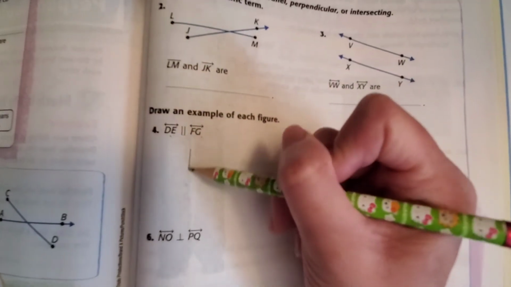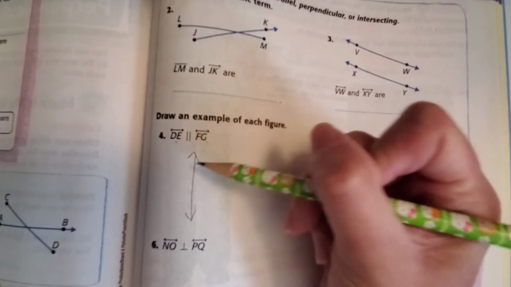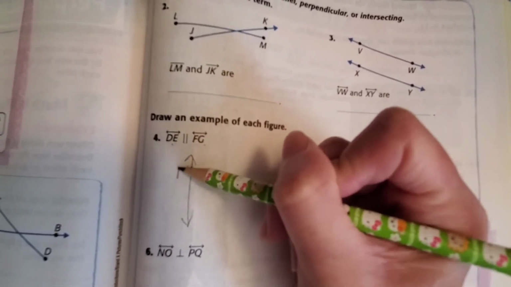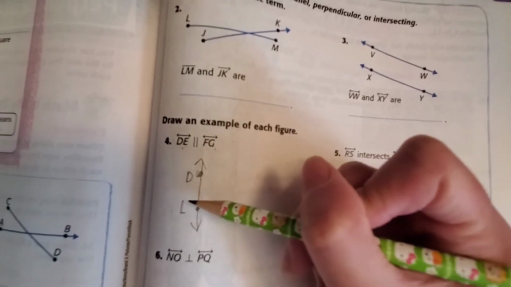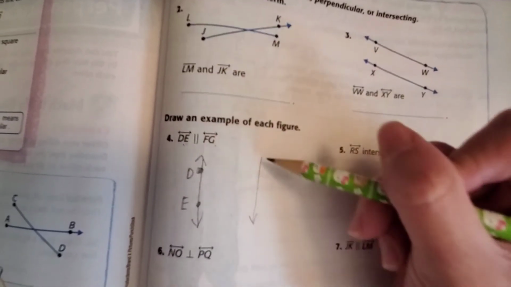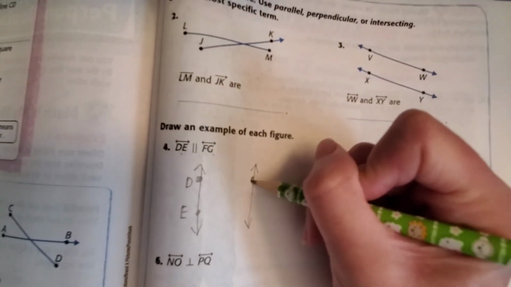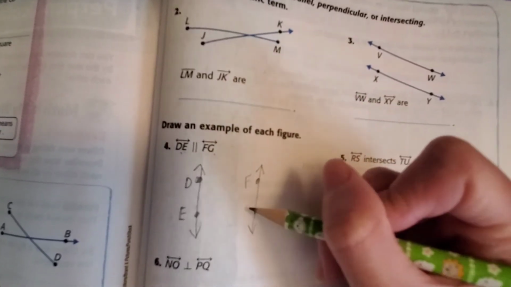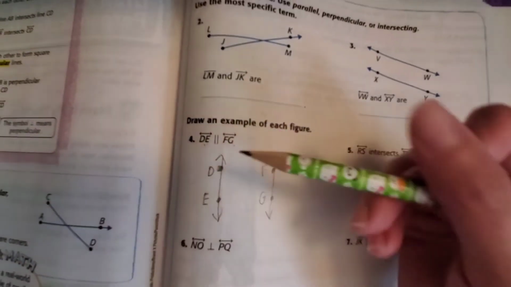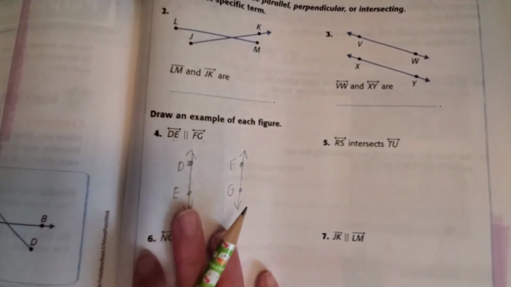All right, so I'm going to go DE is parallel to line FG. Okay, you could have also done it, I'm doing it vertically, but you could have also done it horizontally. Okay, all right, and they will never cross because they're parallel.